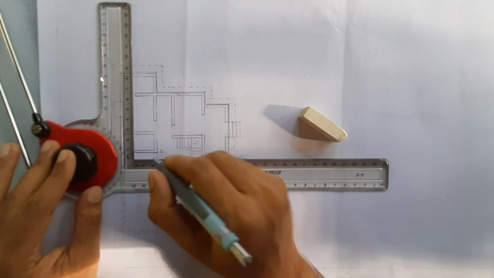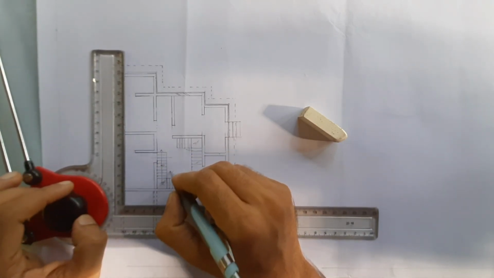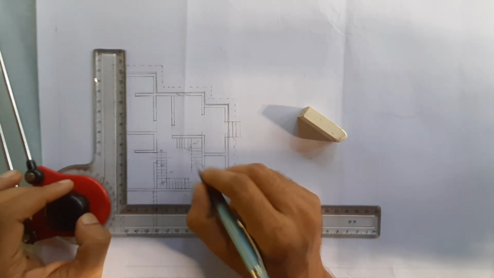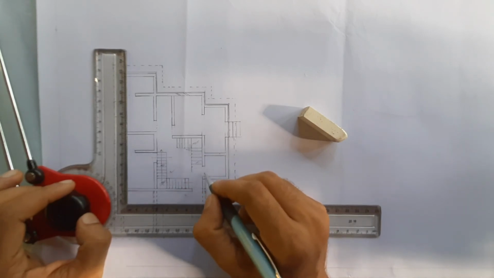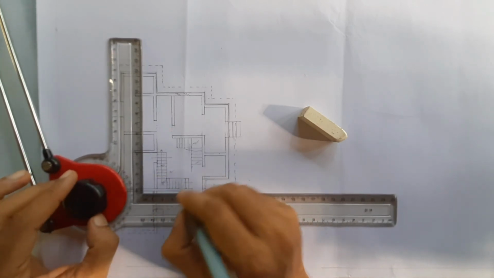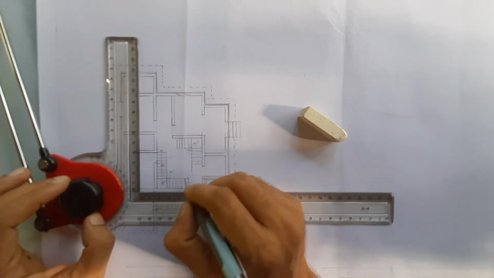Okay, so once you closely observe, you can see that it is okay, but here you cannot provide it because the number of steps is not sufficient to make the door free from the steps. So in this way if you provide, it will be okay. So here I am providing steps like this.